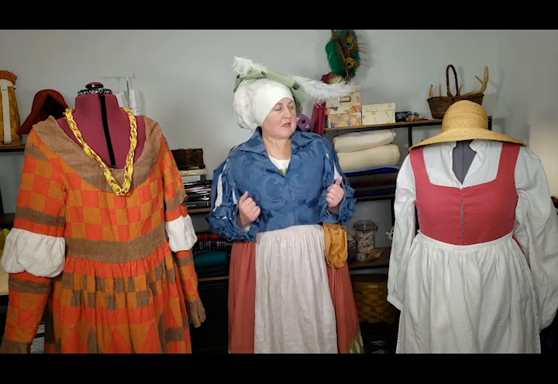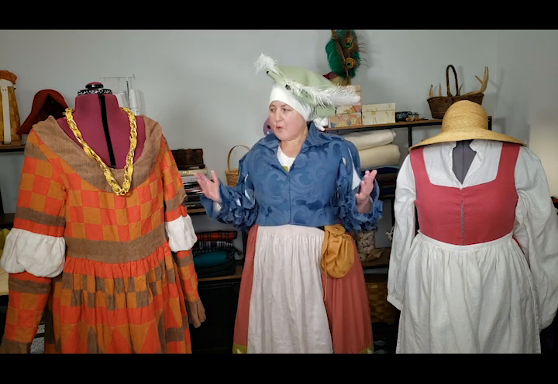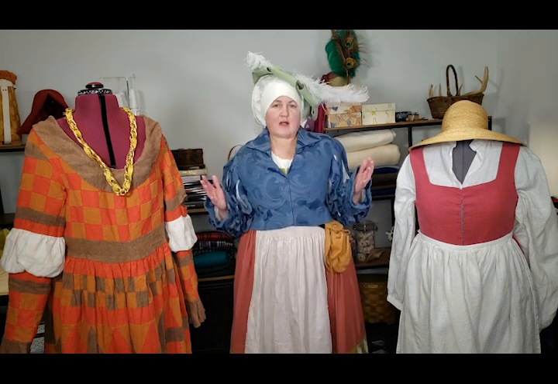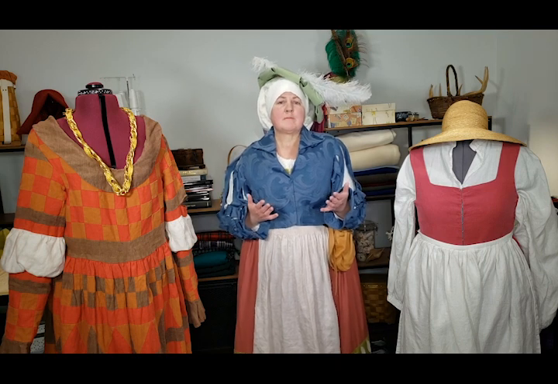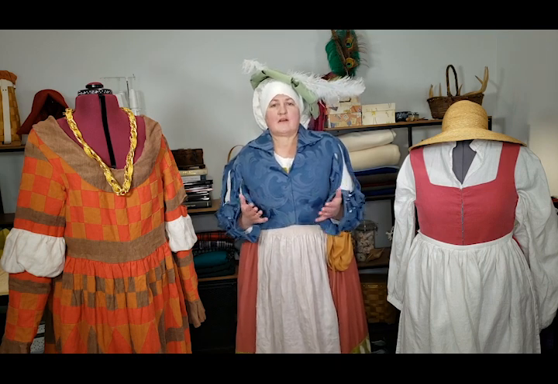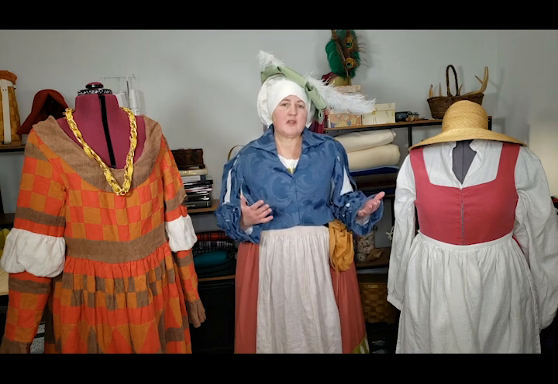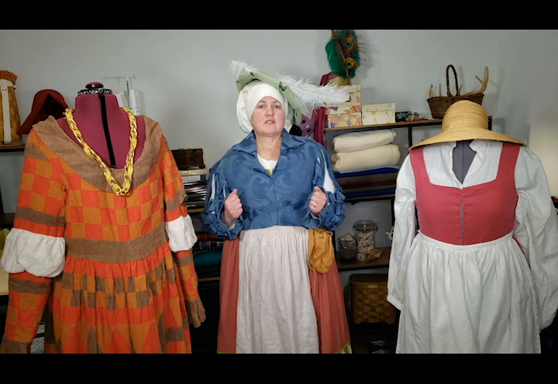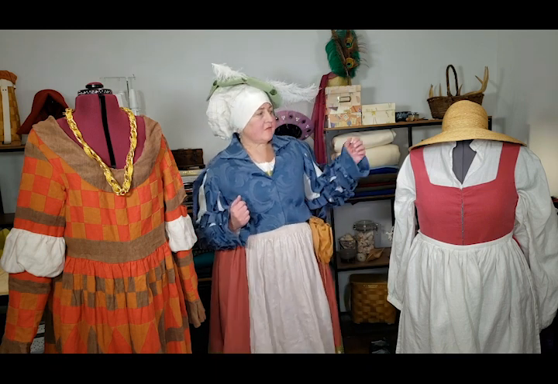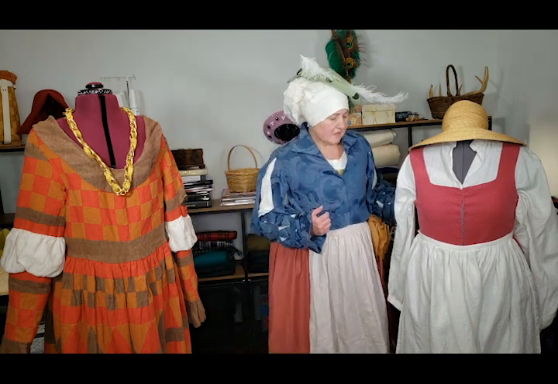It's all right. So I've got 4 different outfits to talk about today, and I want to show you the differences between the different strata of society, because depending on what you are, that's going to dictate what you wear. So let's talk about this outfit first.